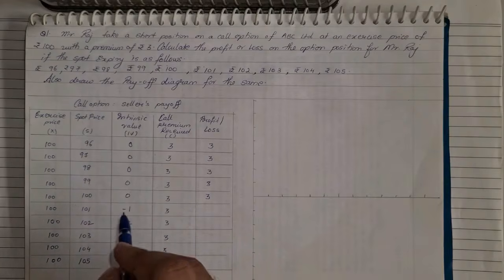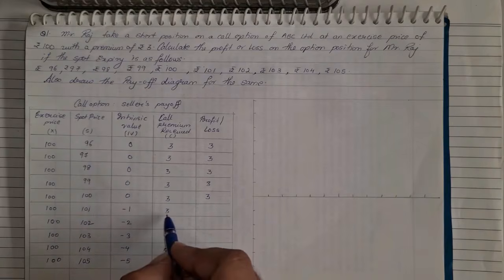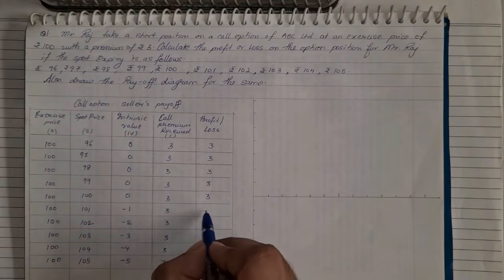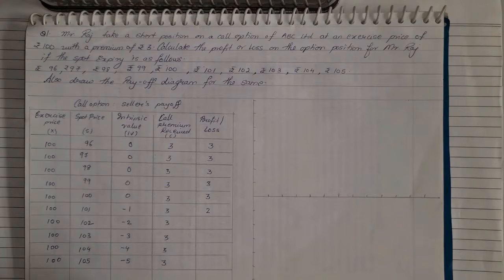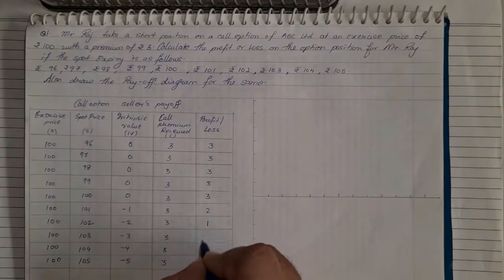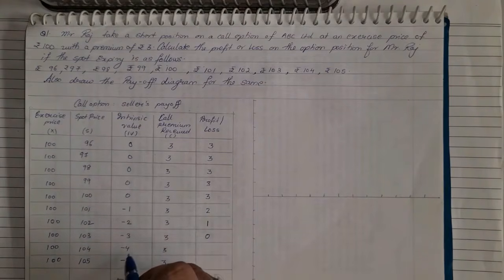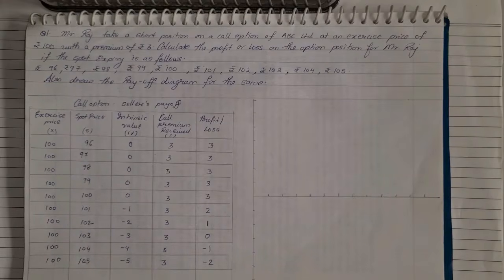Okay, now from the point where your exercise and spot are not equal, we'll have a little difference. -1 is the intrinsic value, call premium received is rupees 3, so the difference is 2. So our profit is only 2 now. Negative 2 and 3, the difference will be positive 1. So we have a profit of 1. Negative 3 and 3, the difference is 0. Negative 4 is the intrinsic value. We are receiving only 3. So there is a loss of rupees 1. Similarly, we have the intrinsic value of negative 5. We are receiving 3. So we have a loss of rupees 2. Now this is how we have to solve the tabular way of seller's payoff.